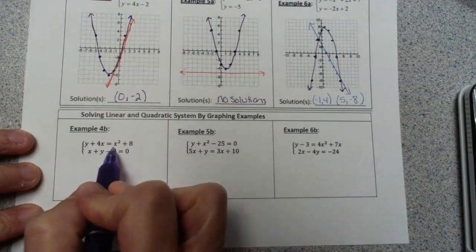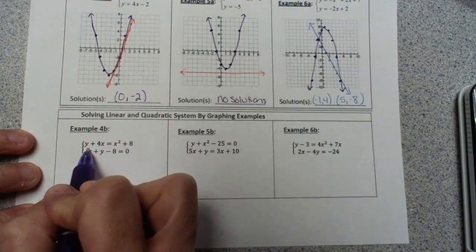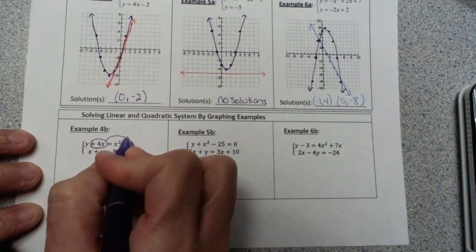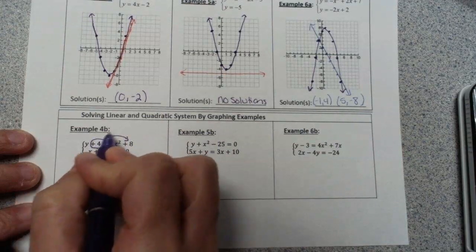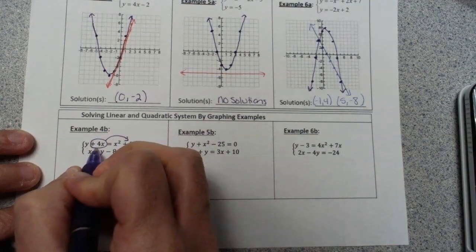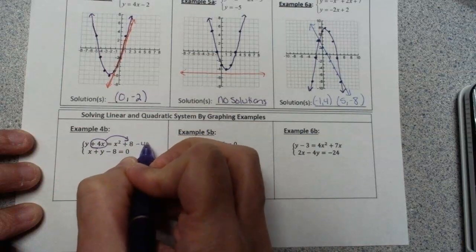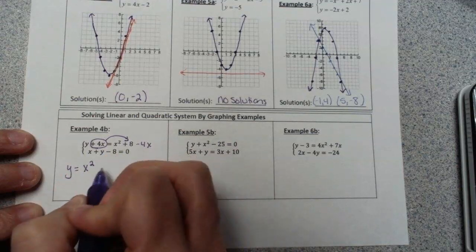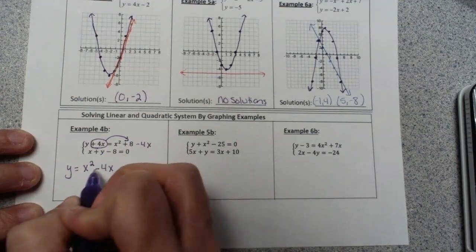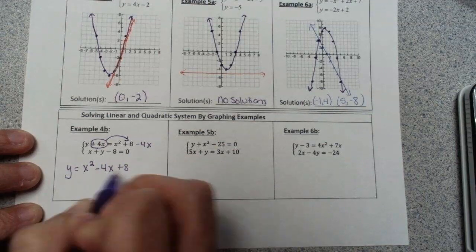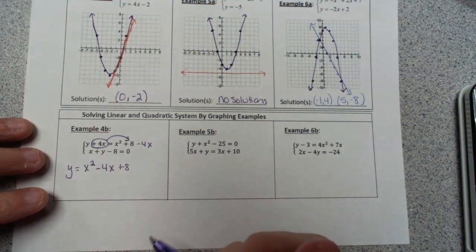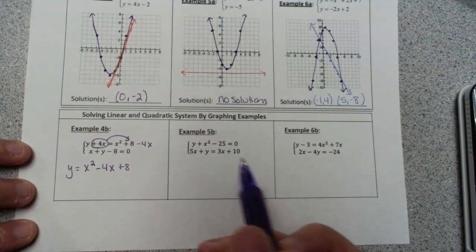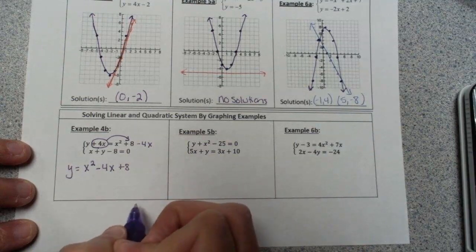So for the first one, we see that the y is over here on the left side along with the 4x. So we're going to need to move this over here to the other side. To do that, you're going to perform the opposite operation. So you're just going to subtract 4x here. So for the first one, we're going to have x squared. I'm going to rearrange this and put the negative 4x next, and then plus 8. It really doesn't matter because you're putting them in the calculator, so it doesn't care what order you put them in. So if you put in x squared plus 8 minus 4x, that would be perfectly acceptable.